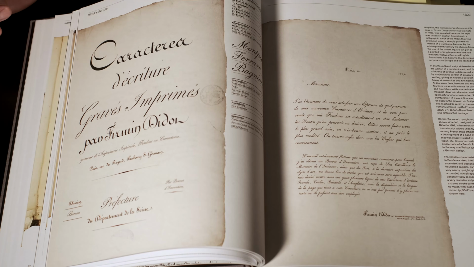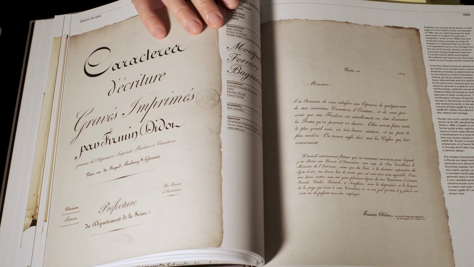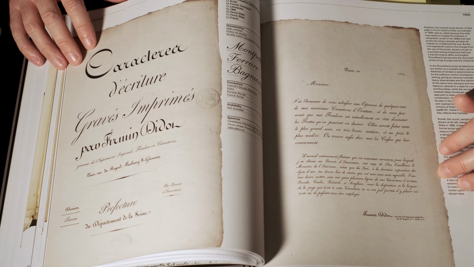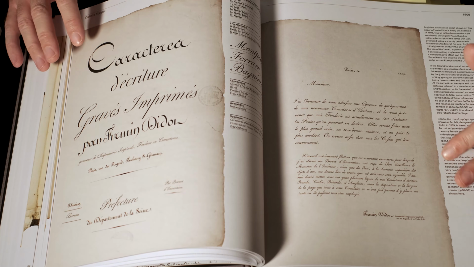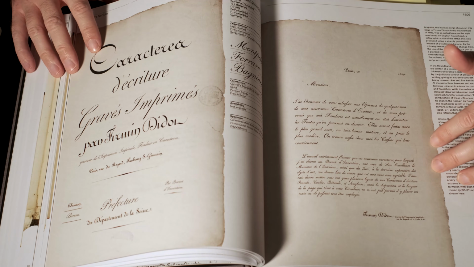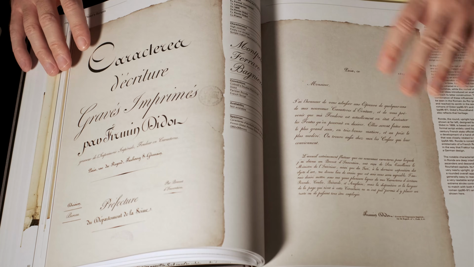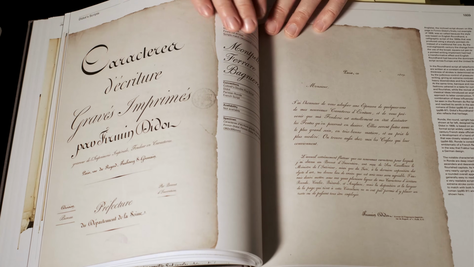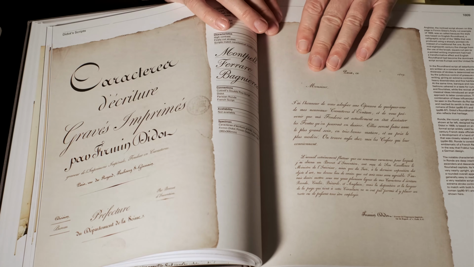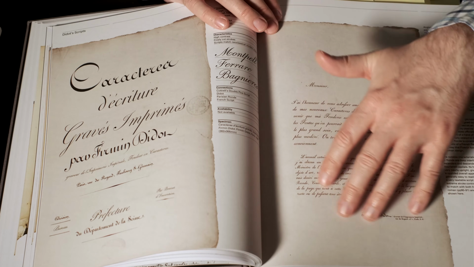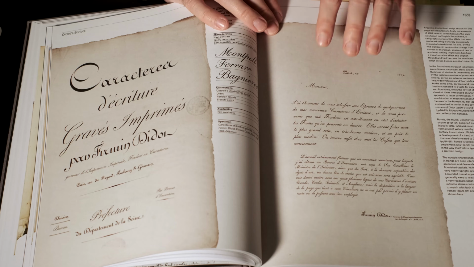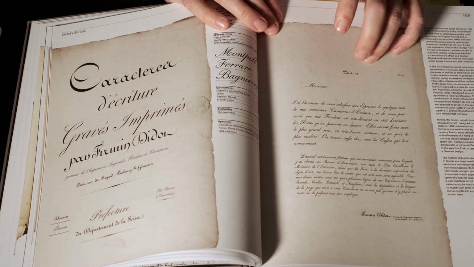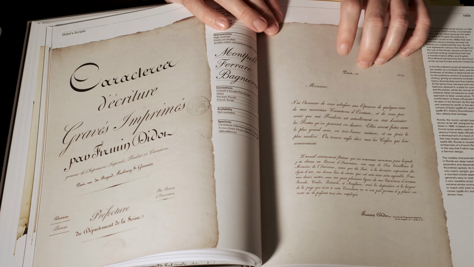Speaking of Didot, he also produced some very lovely script typefaces based on calligraphy of the day. There are actually a couple different kinds represented here. On this side of the page, I have what is called Anglais, based on the English roundhand style of writing.